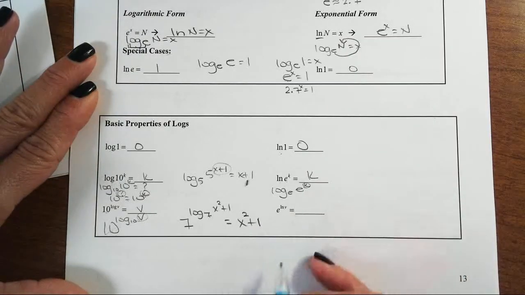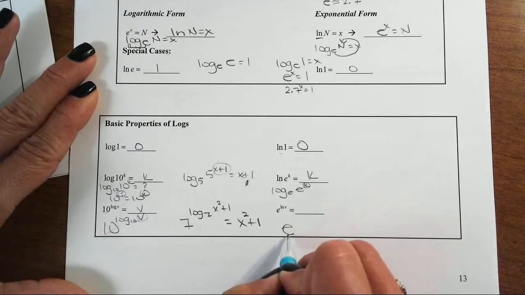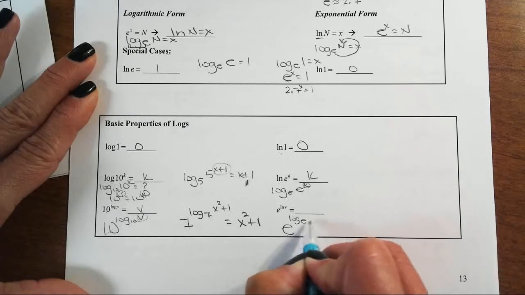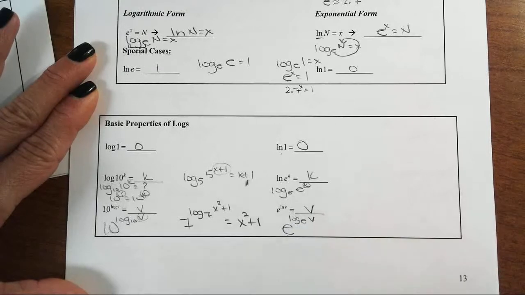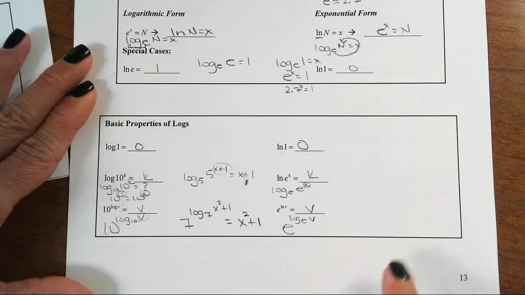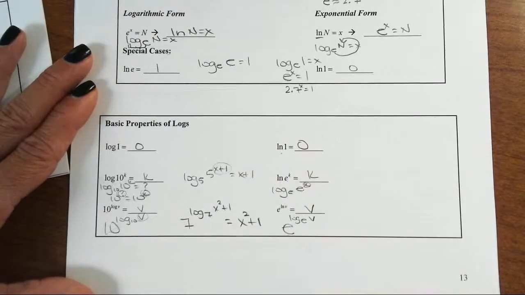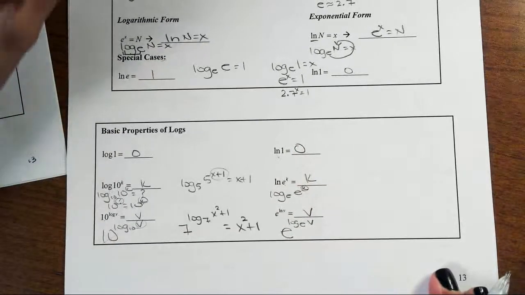In the case of the natural log, this is the same thing as e to the log base e of v, therefore the answer is v. Again, these are basic properties that you must remember. You must commit them to memory.